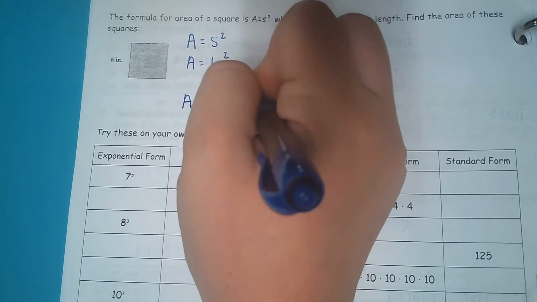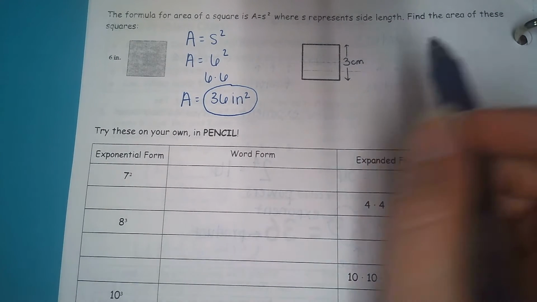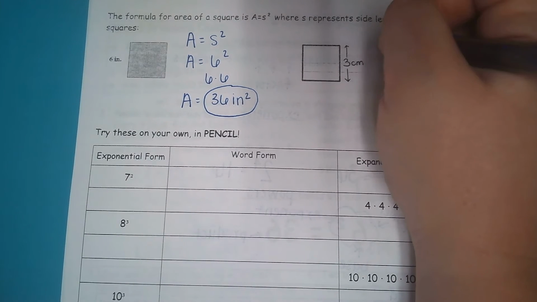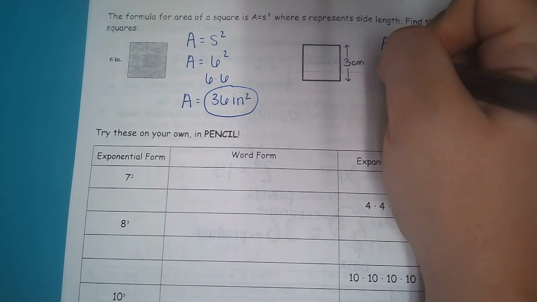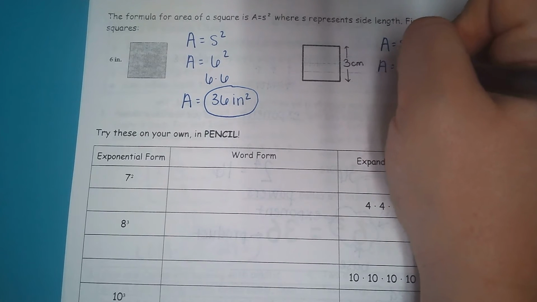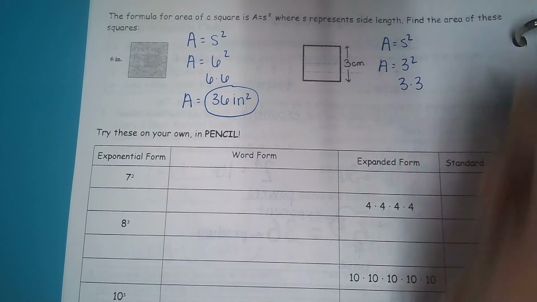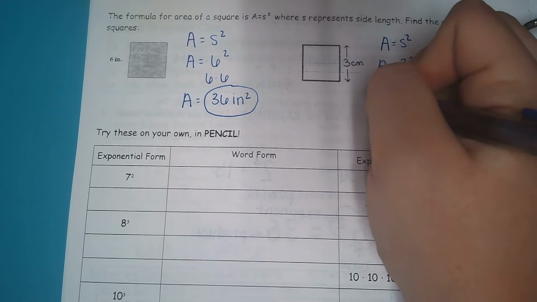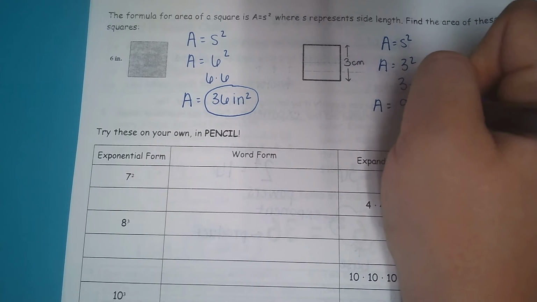Circle our answer. Okay, the next one is 3 centimeters, so same process. A equals S squared. So A is going to equal 3 squared. 3 squared is 3 times 3. So A equals 9 centimeters squared.